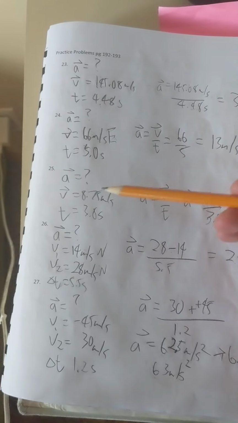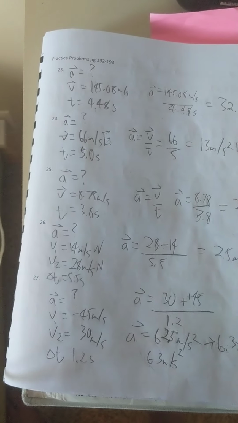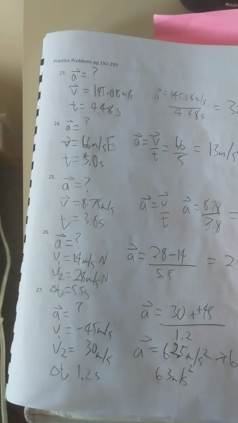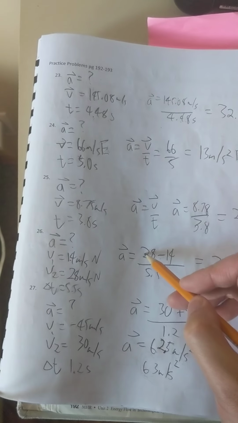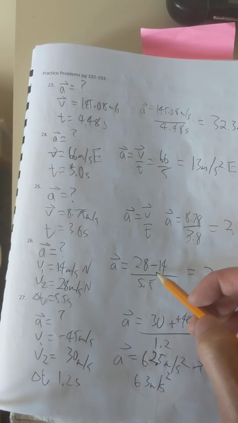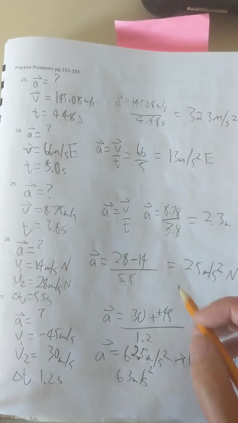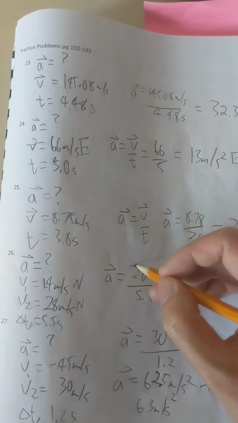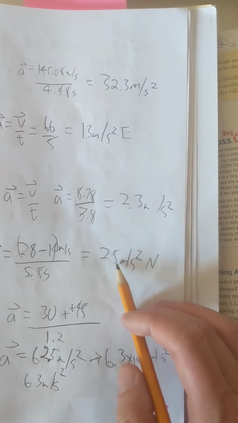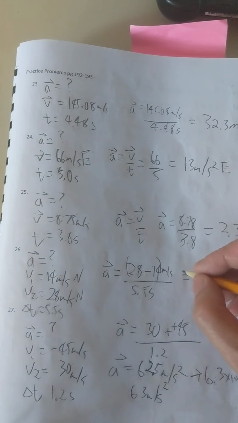Question 26 becomes a little more complicated, and that's because we have a final velocity and an initial velocity. But what you're doing is one extra step, and that's subtracting your initial velocity from your final velocity, divided by however long it took for you to get there, right? So it took us 5.5 seconds. So that's where my math came in. So this becomes 25 meters per second north, right? Because our direction was going north.